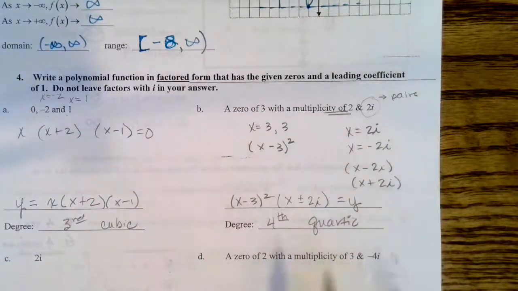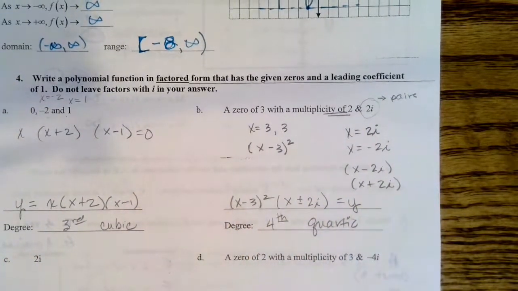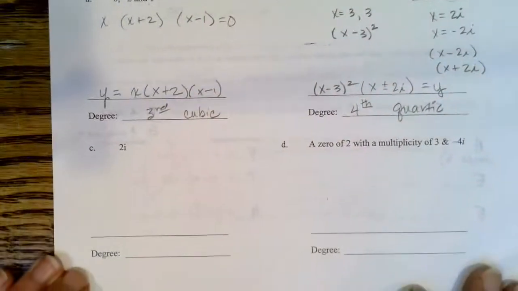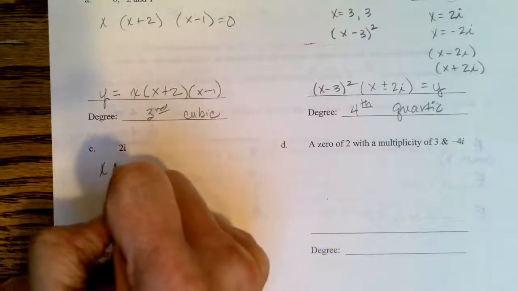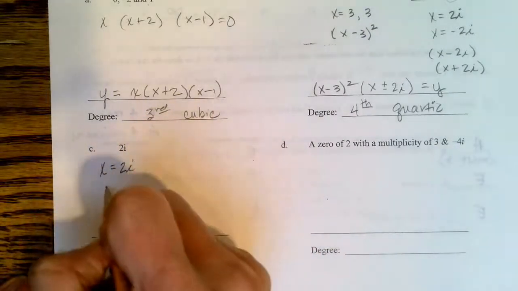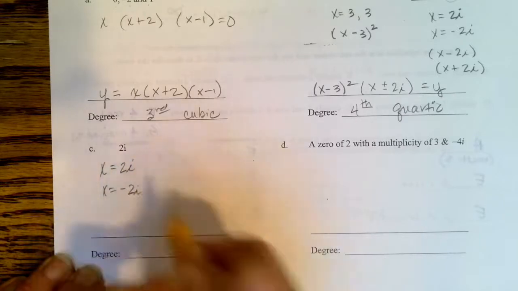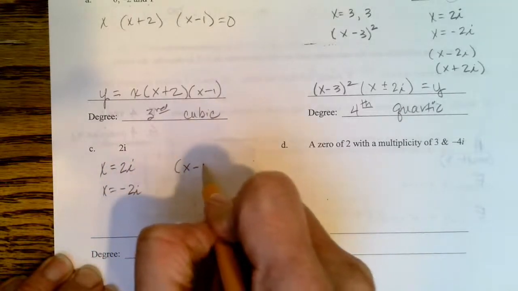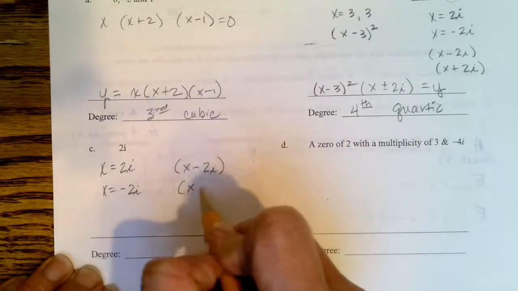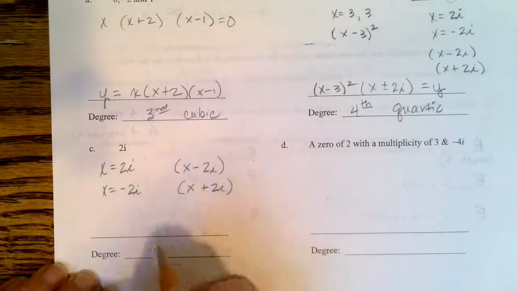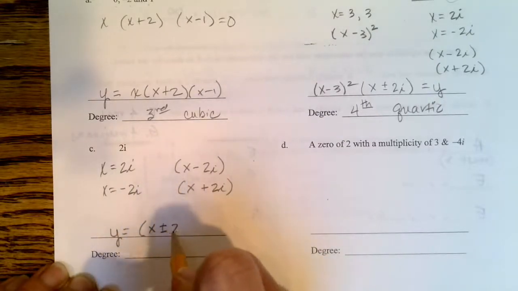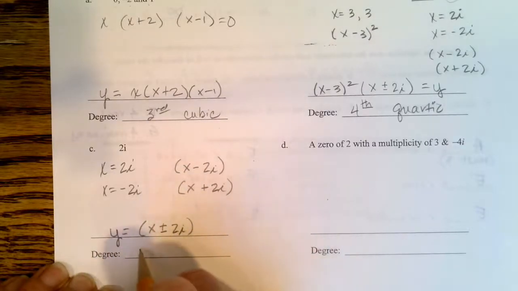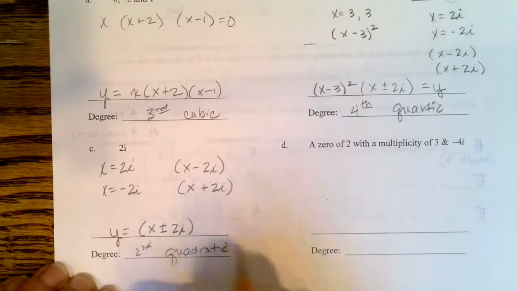And whether I put my y on the left or right, it doesn't matter. Okay, so if x is equal to 2i, remember x is equal to 2i and x is equal to negative 2i. So this comes from x minus 2i, this comes from x plus 2i. So my function is x plus or minus 2i, and that is going to be a second degree or a quadratic equation.